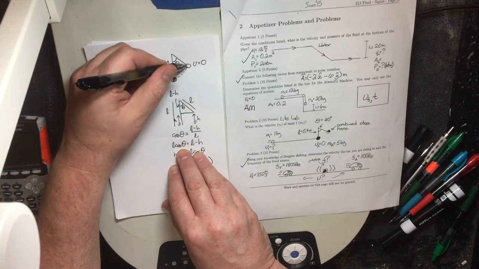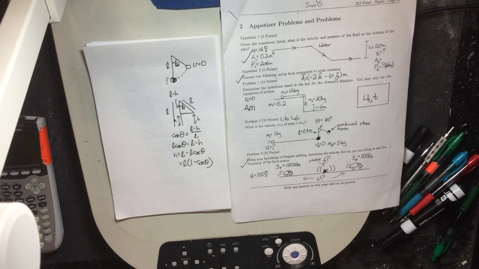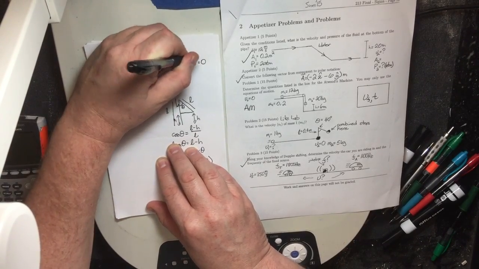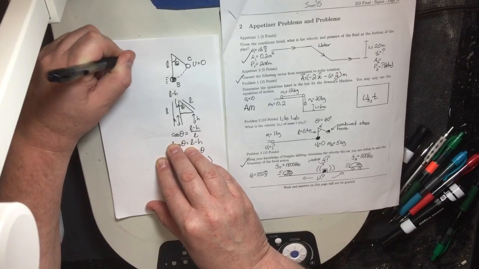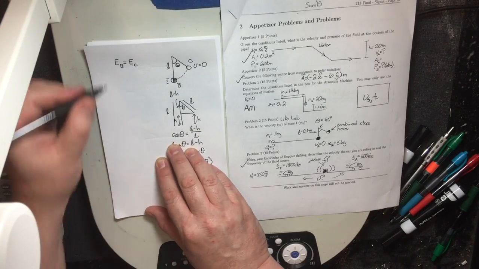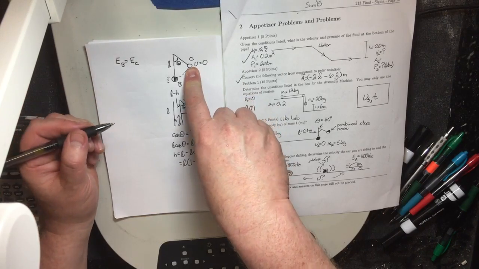Now, this is a conservation of energy problem. There's no friction, there's no collision. This is post-collision, so the energy at the B state is the same as the energy at the C state. Here, it's entirely kinetic. There, it's entirely potential.